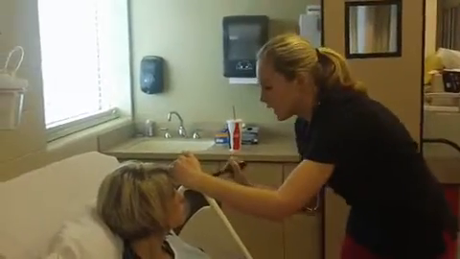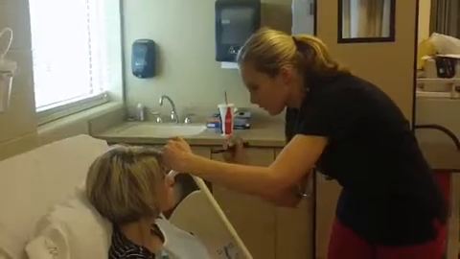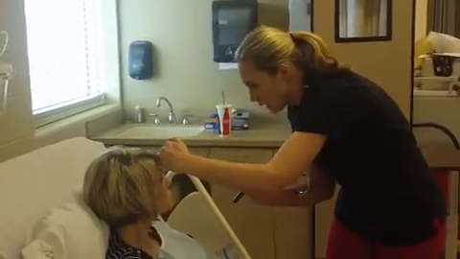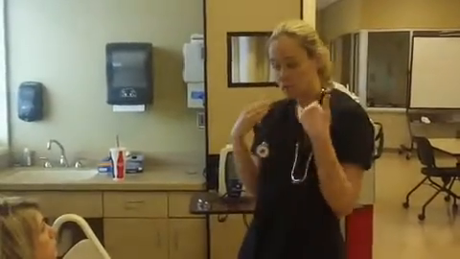So I'm just going to shield her eyes, with a bright light shining in here. I'm going to do one side, and I'm going to come around to the other. And I can see that when I shine the light in her eyes, both of them constrict and then dilate at the same time.